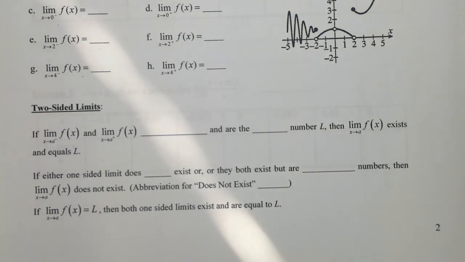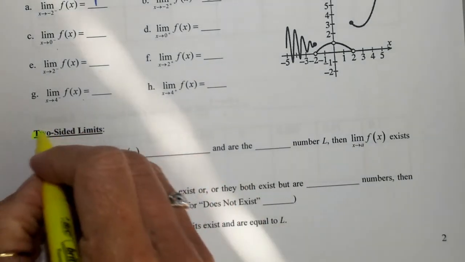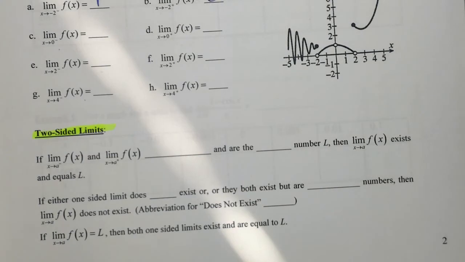So with a two-sided limit, you do need to understand the one-sided limit.